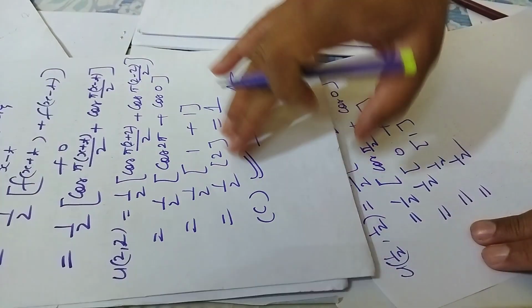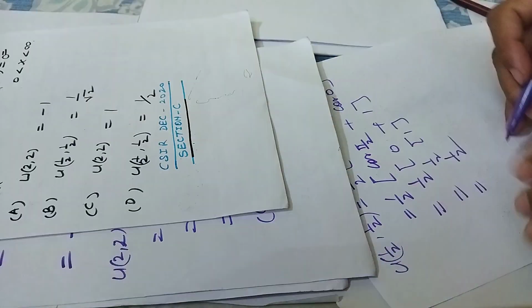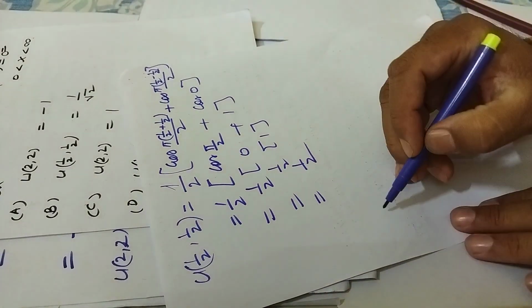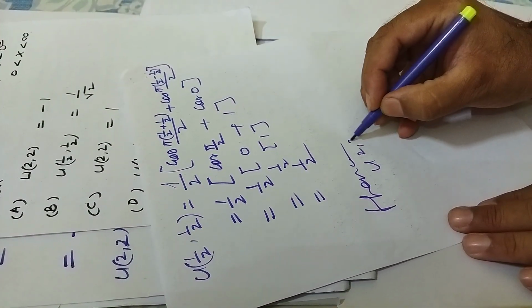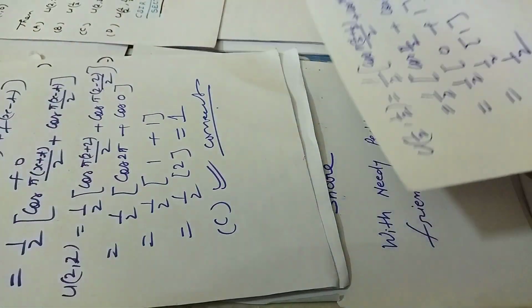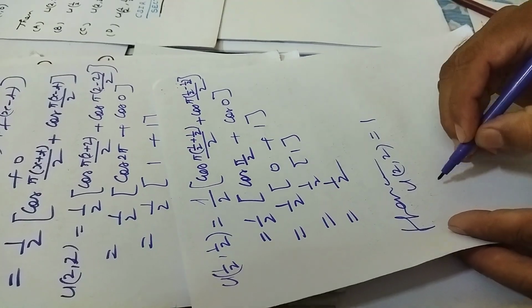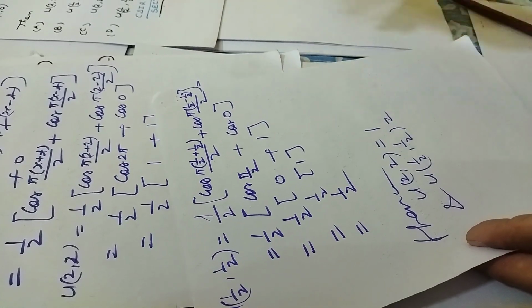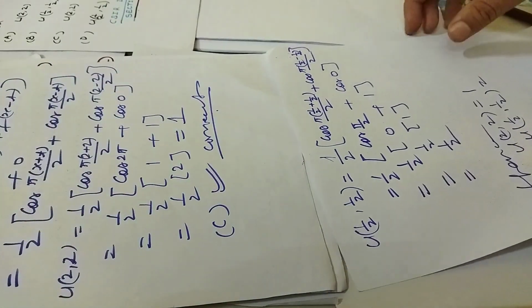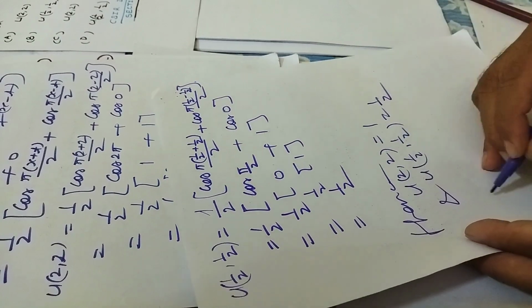Hence, u(2,2) was equal to 1, and u(2, 1/2), as we solved the same way, is equal to 1/2.